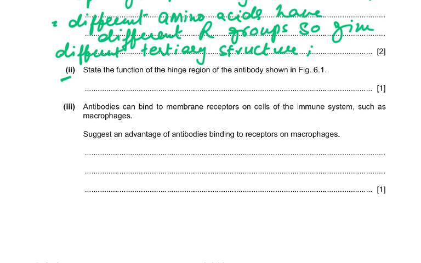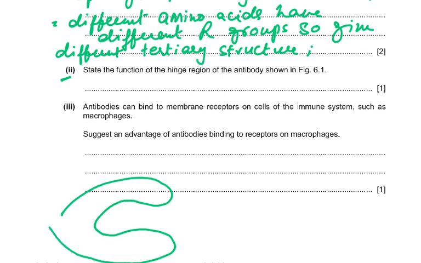Then it says antibodies can bind to membrane receptors on cells of the immune system such as macrophages. Suggest an advantage of antibodies binding to receptors on macrophages. Like for instance, this is a macrophage, and these antibodies can bind here, there are receptors here.